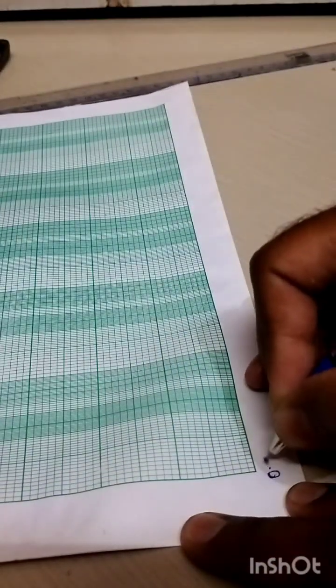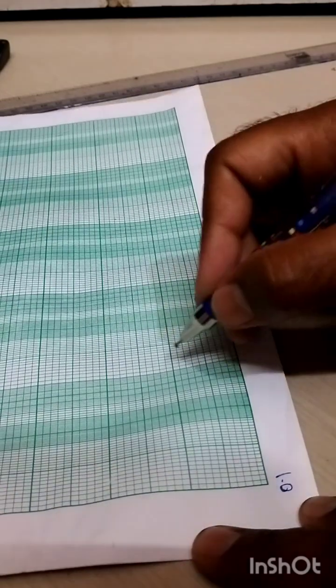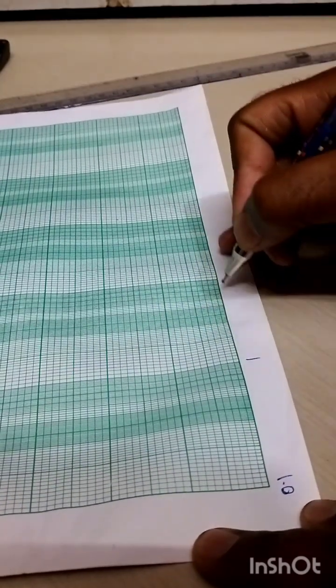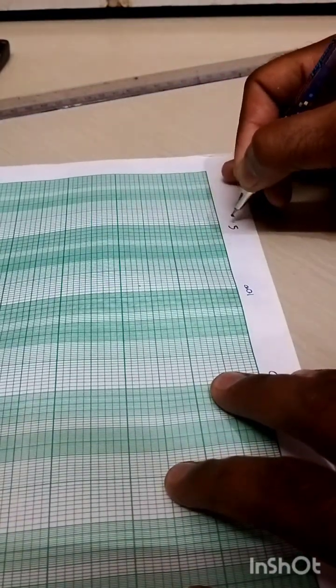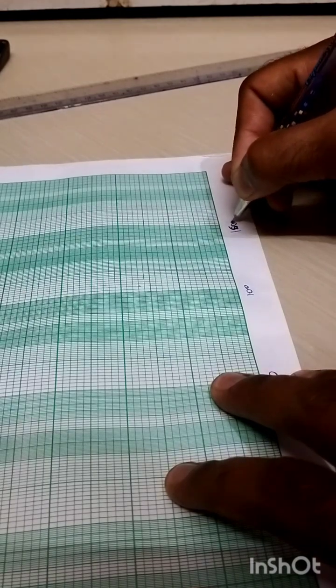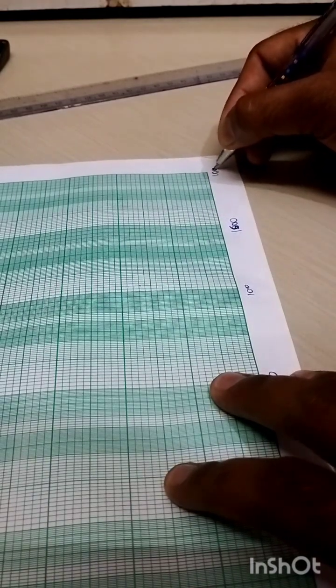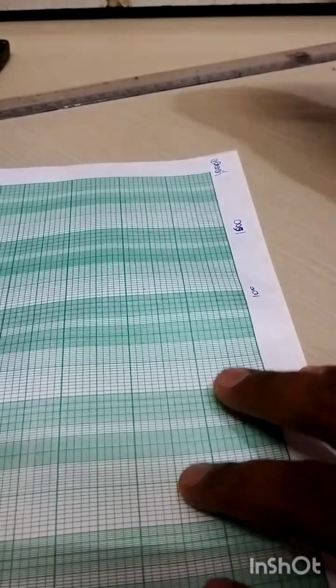So this will be the 0.1, here this will be the 1, this will be the 10, 100, this is 1000, and 10,000, like this.